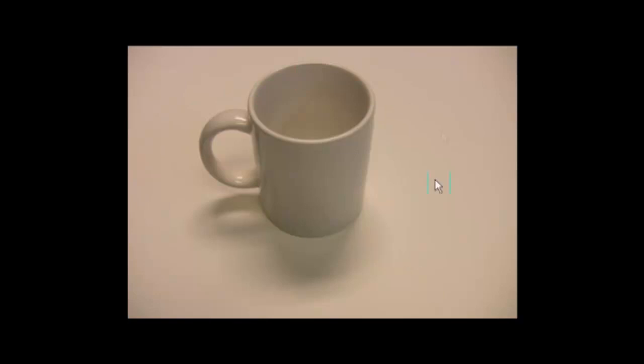Here's another image of our cup on a plane. This one was taken under a fluorescent light source. Fluorescent light source is different from an incandescent light source in a number of ways. It doesn't produce light through heat. It produces light by getting particles of gas to fluoresce in a tube.